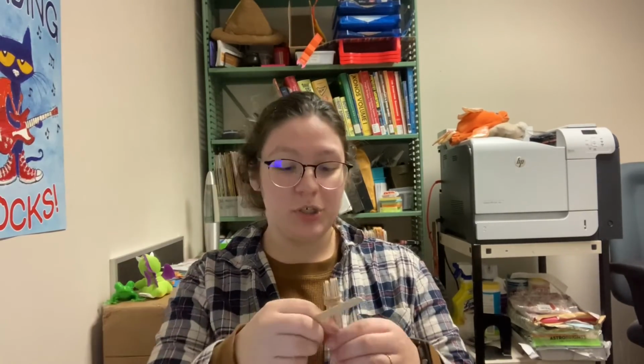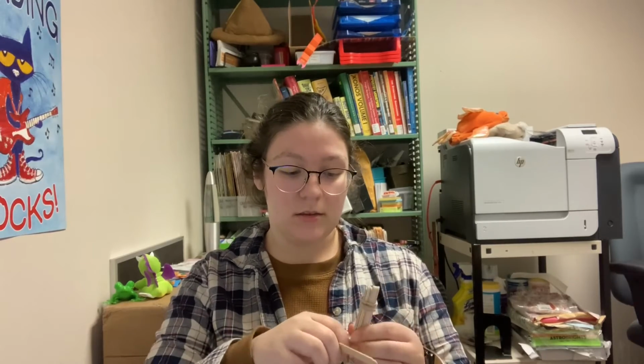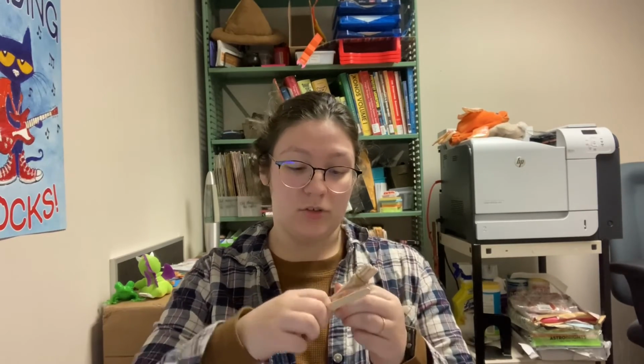So the next step, you want to find out which one of your popsicle sticks is the one that has notches only on one side. These notches help hold the rubber bands in place when you start putting them together. So the popsicle stick with 1 notch, you are going to push it underneath your top popsicle stick. This can be kind of hard.